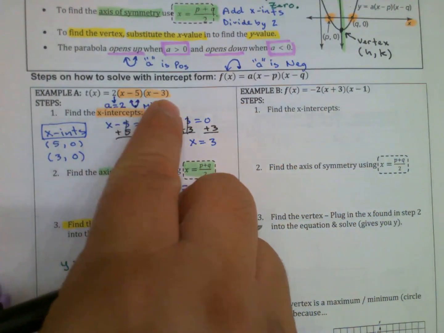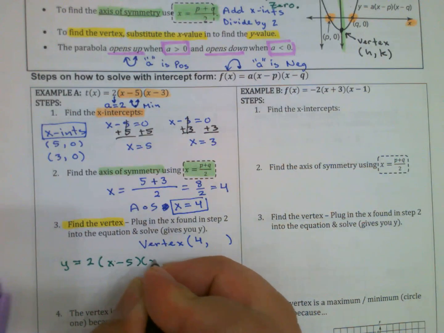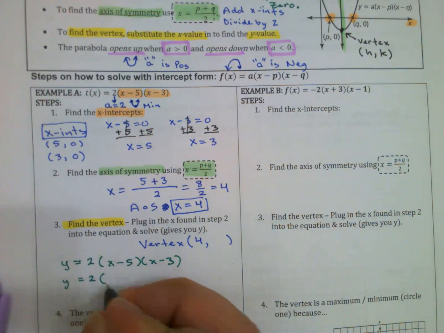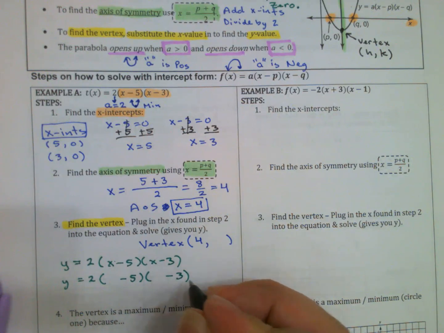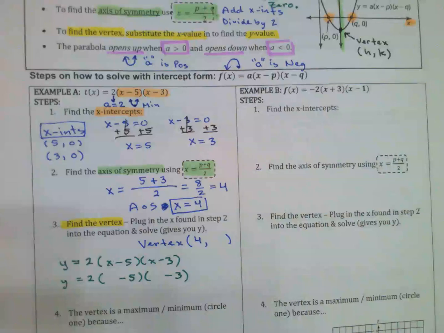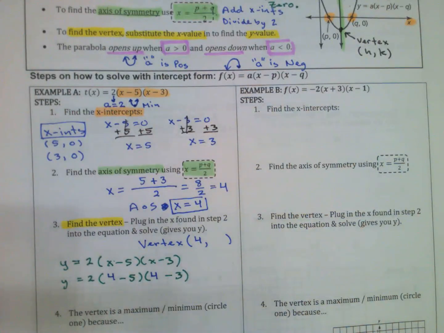All I'm going to do is copy this up here. There's a 2. There's an (x minus 5) and an (x minus 3). But remember, when you're plugging in, you can let Desmos help you out, but you need to make sure that you don't leave anything out. So if you look carefully, you might say, yeah, you didn't write the x's. Well, of course I'm not going to write the x's. I'm going to plug in a 4 everywhere I see an x.